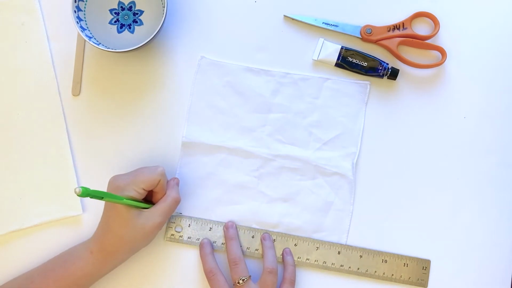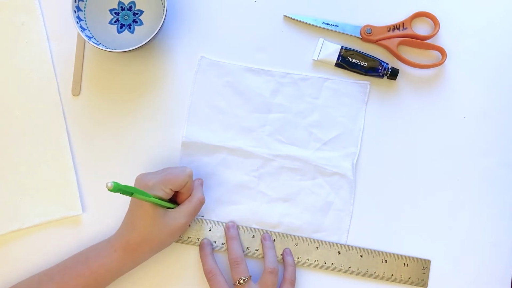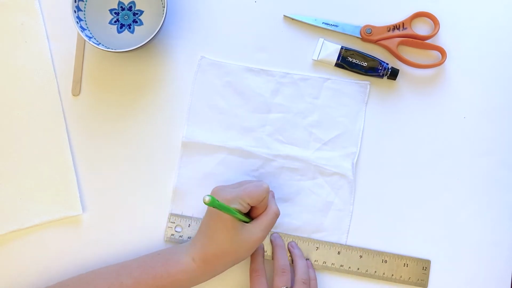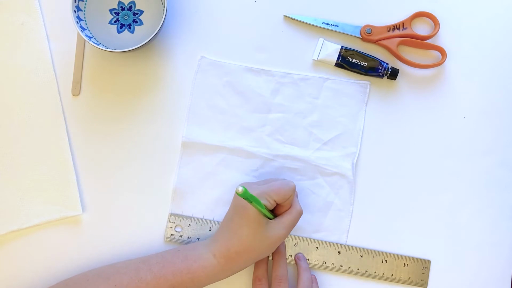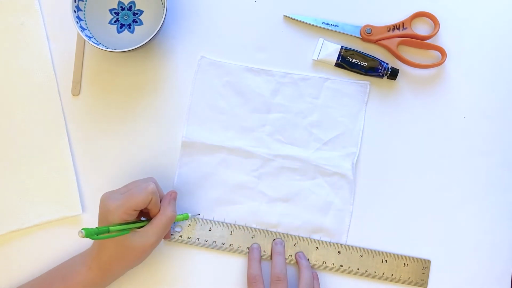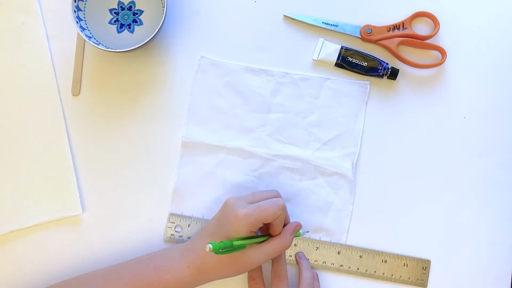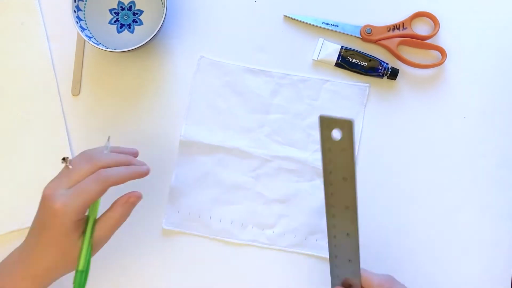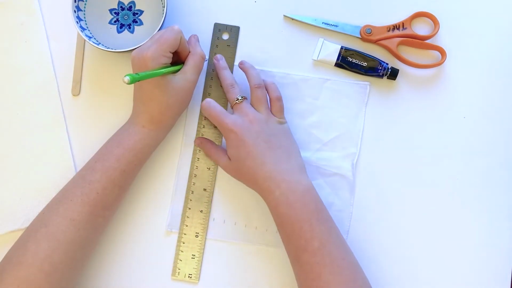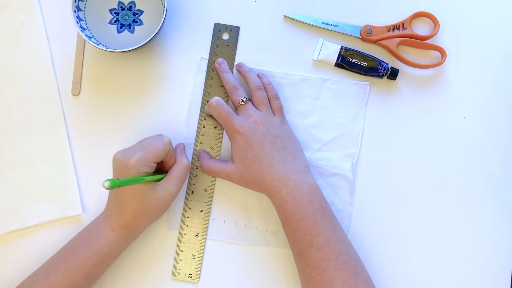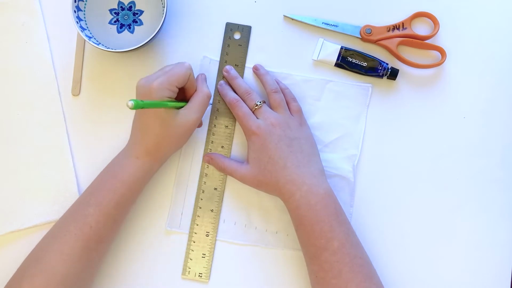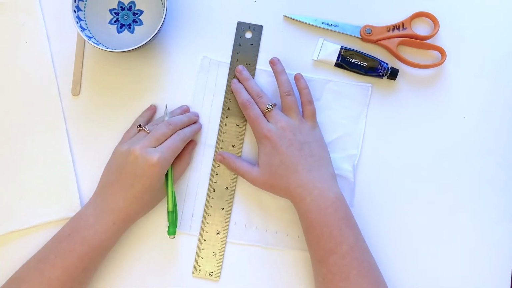Line your ruler up along the horizontal edge of your cloth square and draw a mark on every ½ inch. At the end, you should have 15 lines. Put the ruler on the mark vertically so that it reaches the other end of the cloth and draw a line going across. Repeat this on all 15 marks.